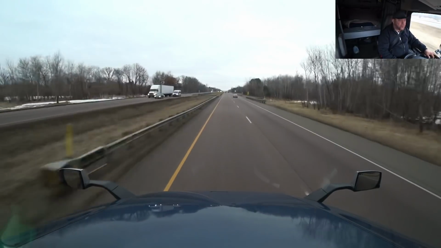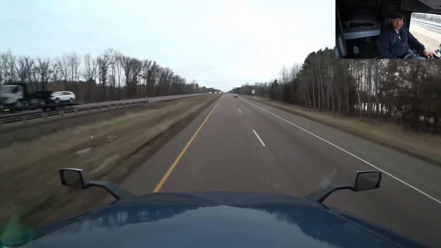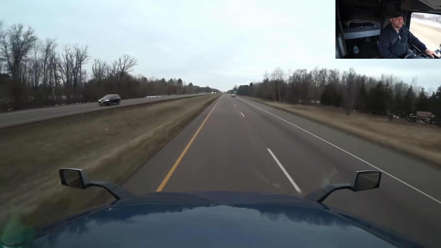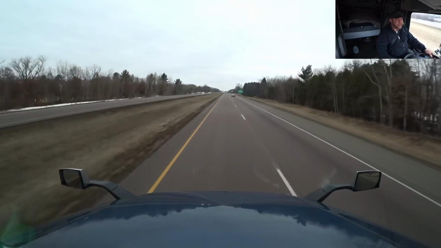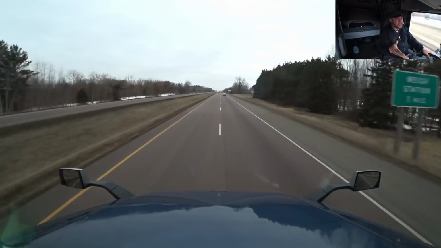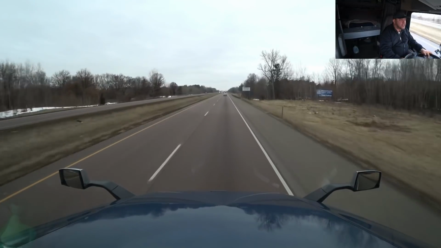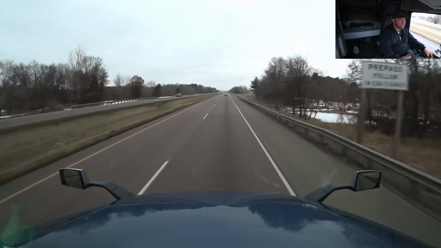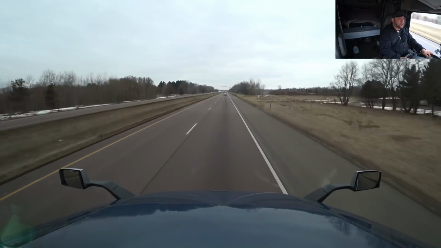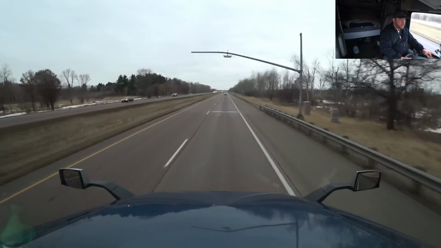Also, another thing to determine is all highways that run east and west have even numbers. For example, 94, Highway 10, Highway 20, Highway 40, 80, 70. What else? That's all I can think of. Now, all north and south highways are odd numbers.